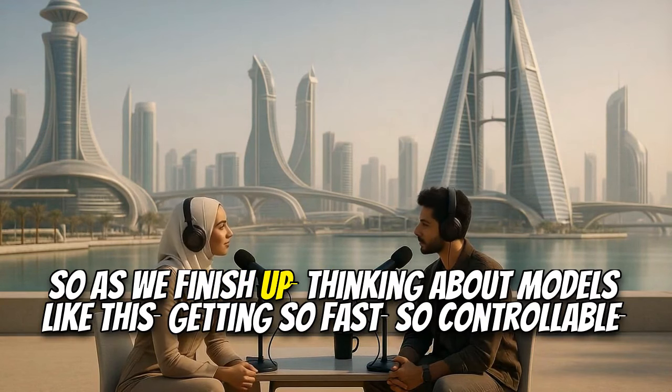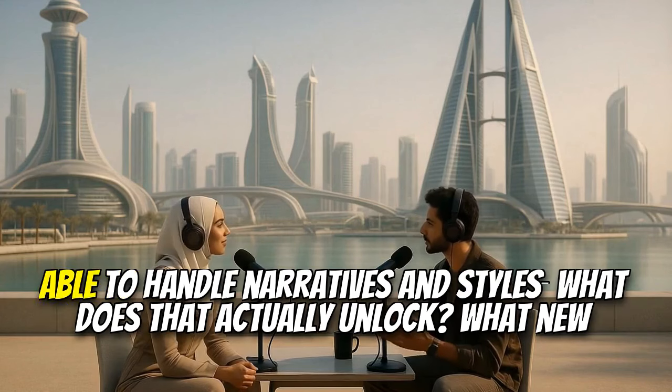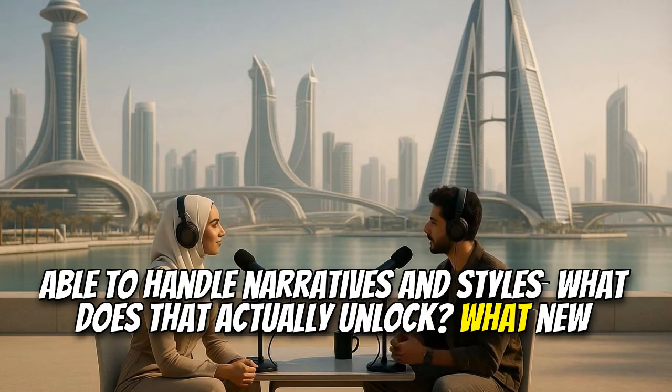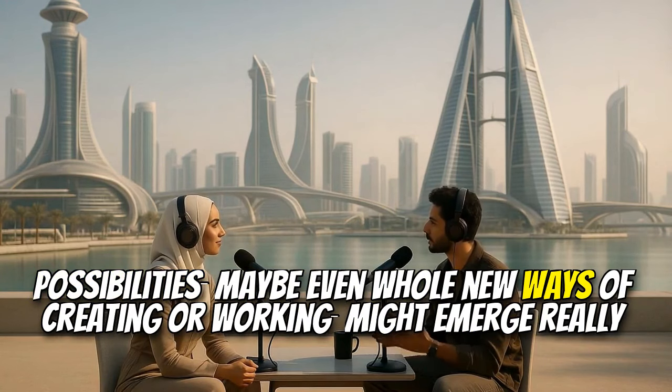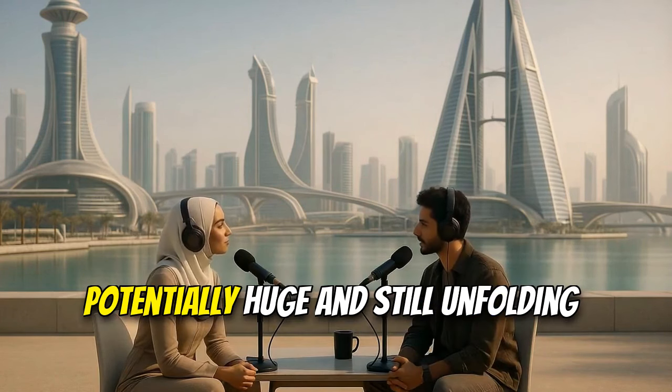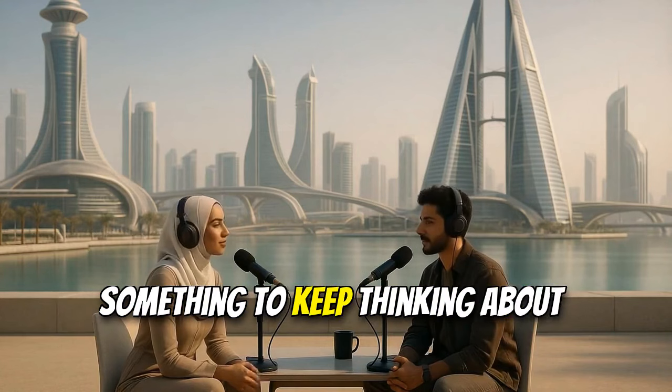So as we finish up, thinking about models like this getting so fast, so controllable, able to handle narratives and styles, what does that actually unlock? What new possibilities, maybe even whole new ways of creating or working, might emerge really soon because of this? That's the big question, isn't it? The implications are potentially huge and still unfolding. Something to keep thinking about.